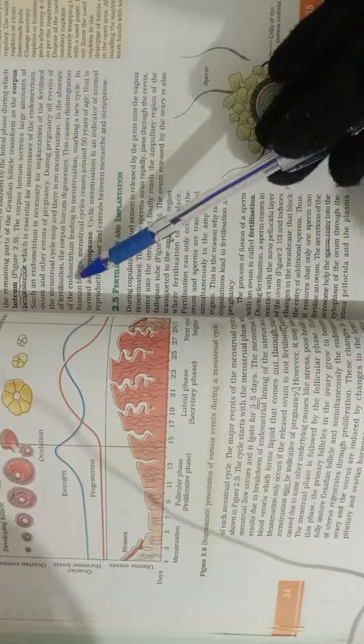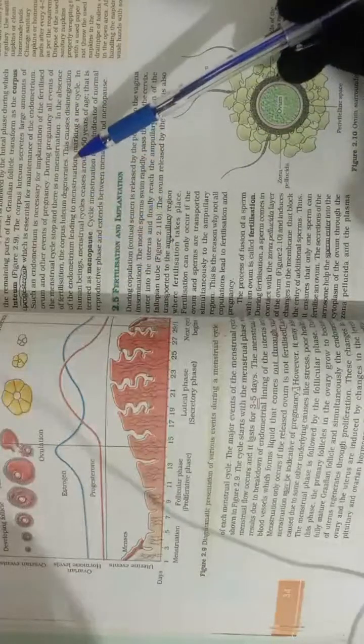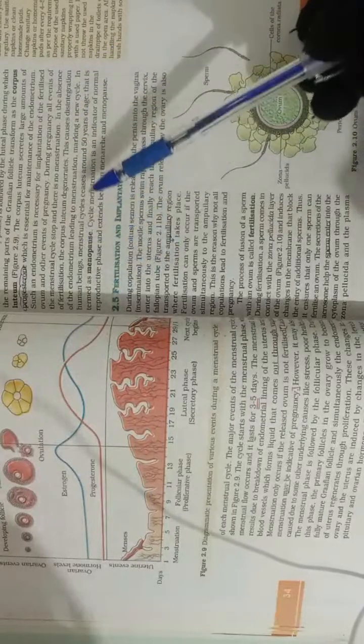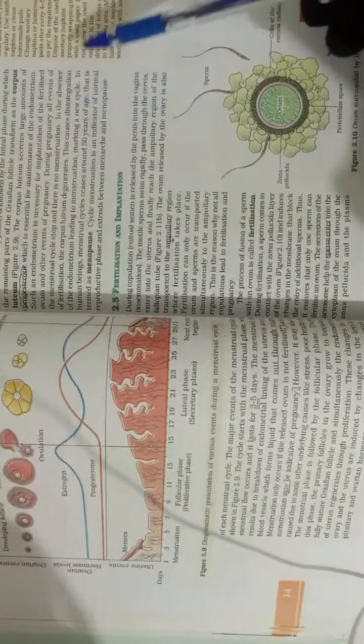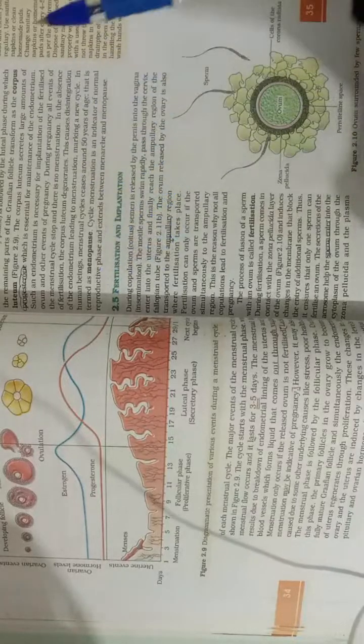In the absence of fertilization, the corpus luteum degenerates. This causes disintegration of the endometrium, leading to menstruation, marking a new cycle in the human being. The menstrual cycle ceases around 50 years of age. That is termed the menopause. Cyclic menstruation is an indicator of a normal reproductive phase, extending between menarche and menopause.